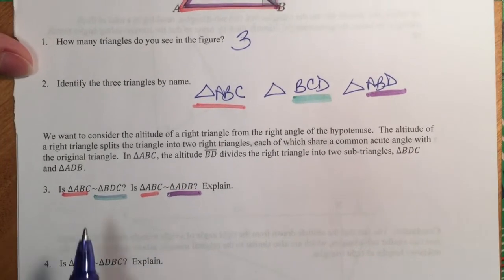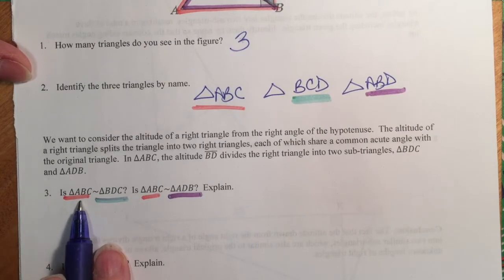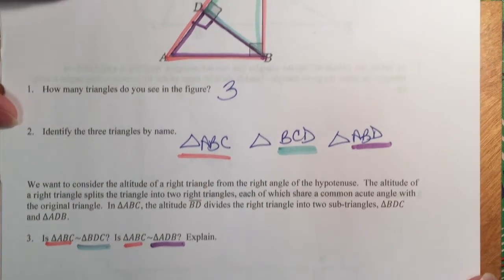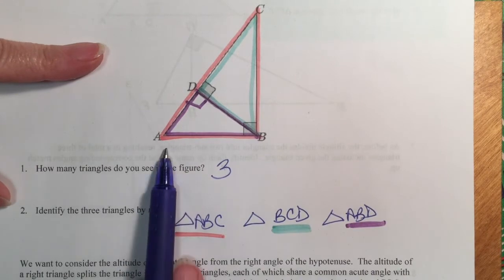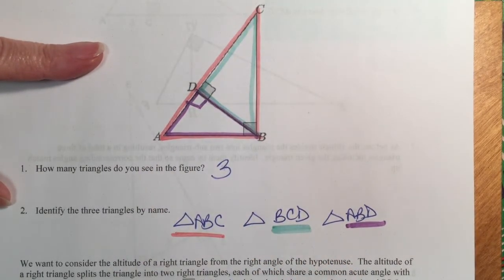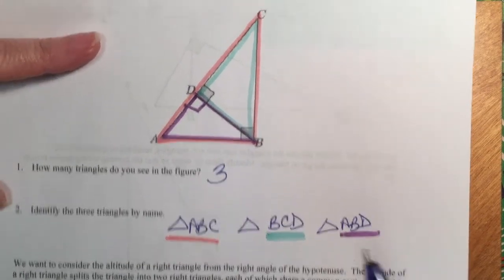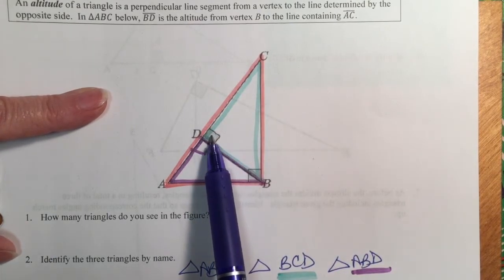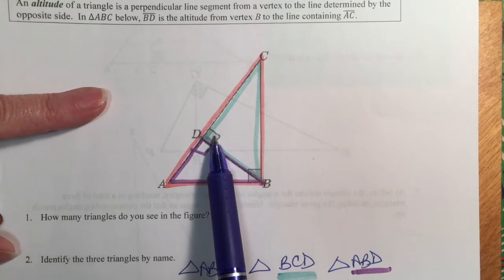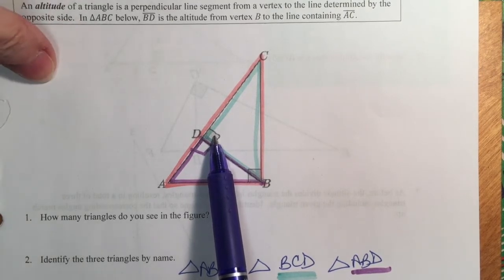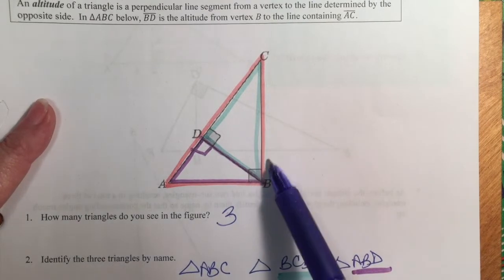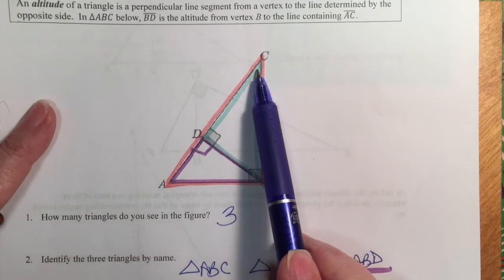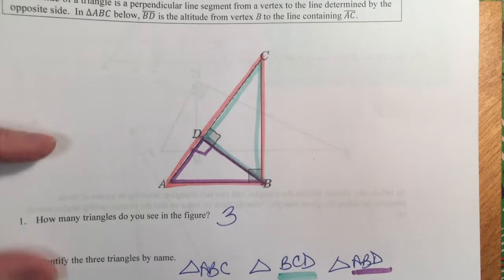So listen, they're asking, is triangle ABC similar to triangle BDC? So they're asking ABC, the big pink one, is that similar to BDC, the green one? Well, look at what we have here. In ABC, there's a right angle down here at the bottom, right? In triangle BDC, there's a right angle right here at point D, right? So that's one pair. They both have a 90-degree angle. But look, both the pink and the green triangles also have an angle C. That's in both triangles, okay?